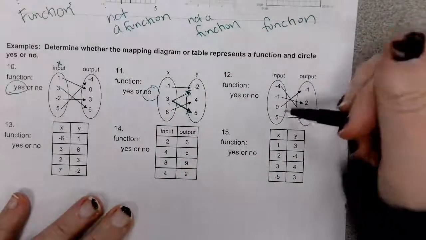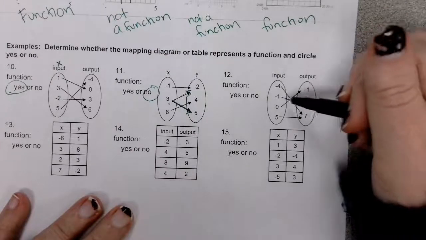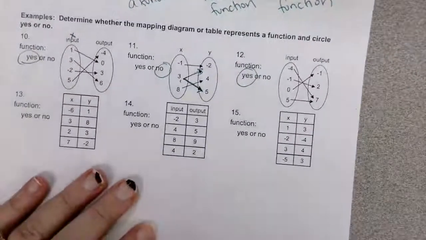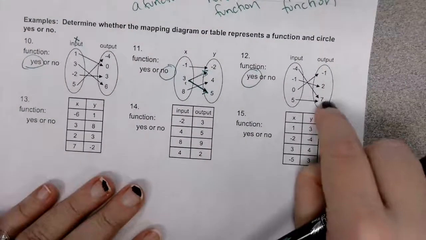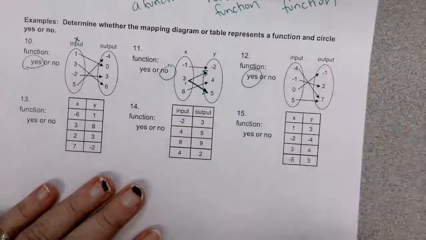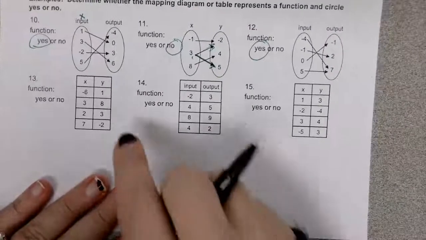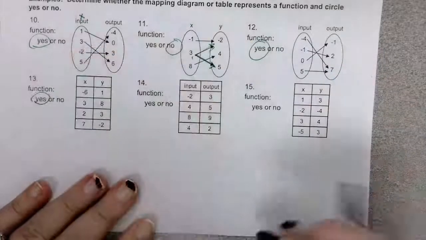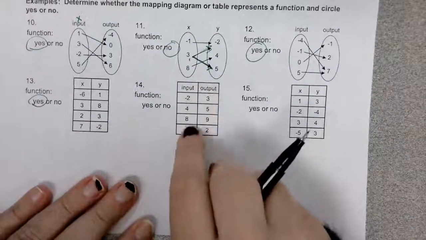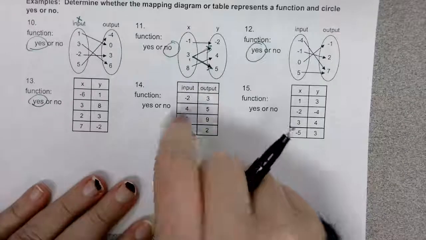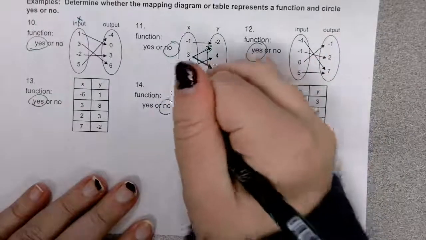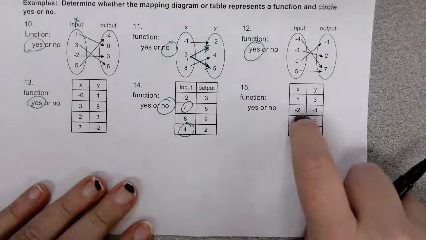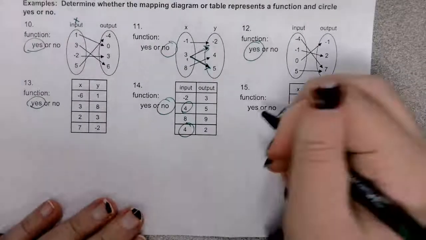Number 3, I only have one coming on negative 4, one coming on negative 1, 0, 5, so yes, a function. It's okay that they both go to 7. 7 are my y's. It's fine. Look at my next one. None of my x repeat, so yes, it's a function. Look at my inputs, which we talked about being our x. I have 4 twice. No, not a function. When I look at my last one, 1, negative 2, 3, and negative 5, yes, a function.